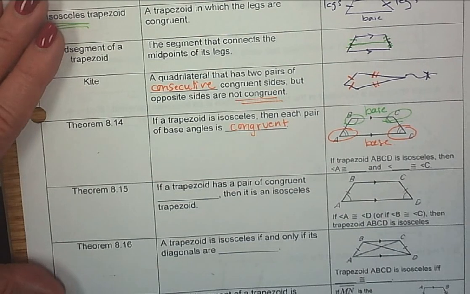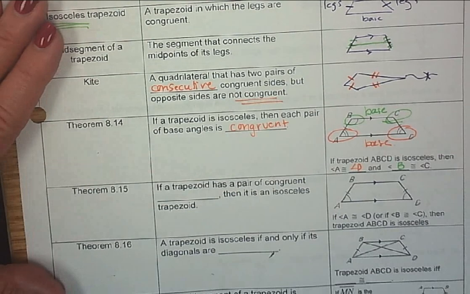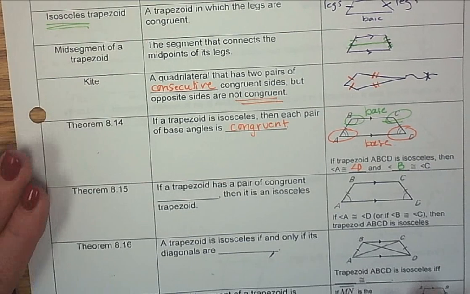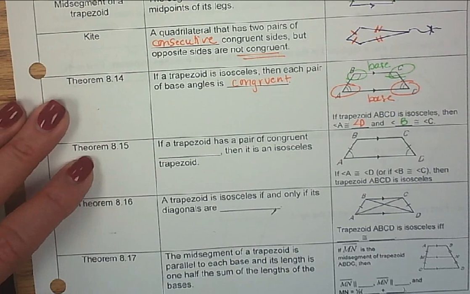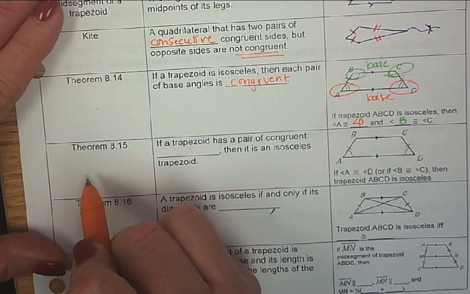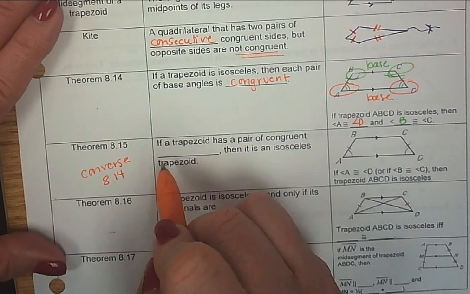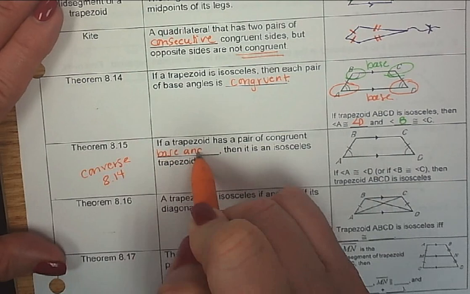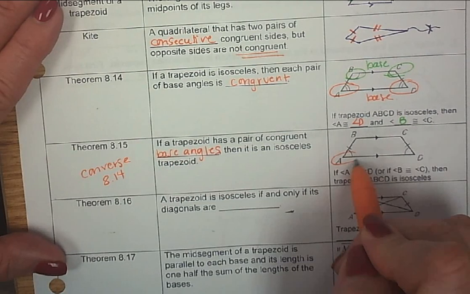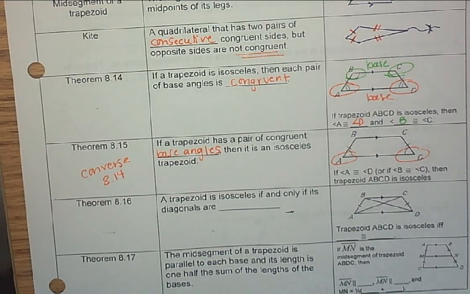If a trapezoid has a pair of congruent base angles, then now he's isosceles. That's just my converse. It's saying that if I have a pair of base angles that are congruent, then I've got to be an isosceles trapezoid because, and I want you to think about this, when my base angles are congruent, it's going to force the two sides to be congruent. Because now if these base angles are congruent, B and C have to be congruent. Why? Because of my parallel lines.